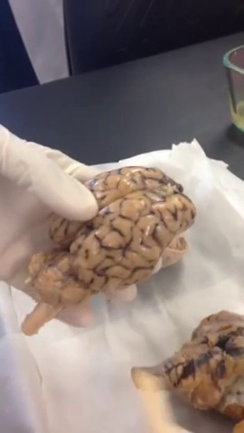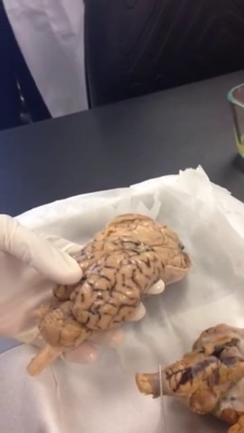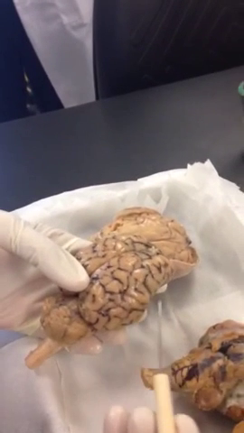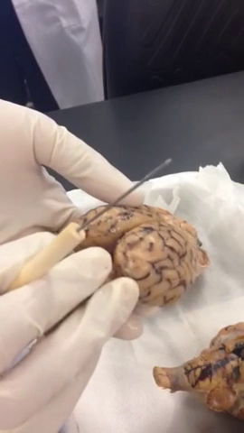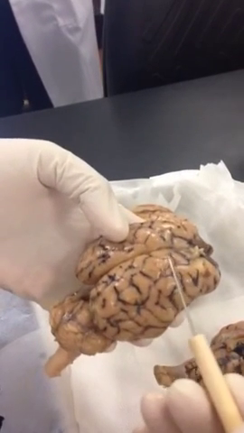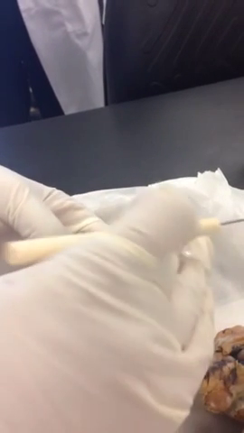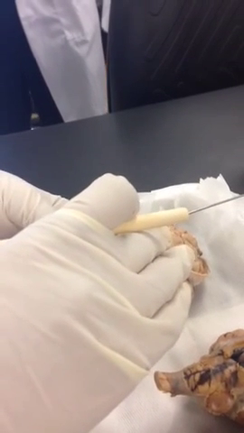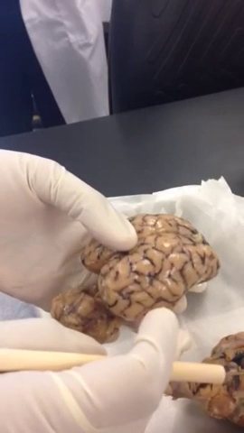Then we divide the brain into 5 lobes. In general, we divide the brain into forebrain, midbrain, and the hindbrain in the back. But we also divide into various lobes. You can recall your bones: frontal bone, occipital bone, parietal, temporal bone.